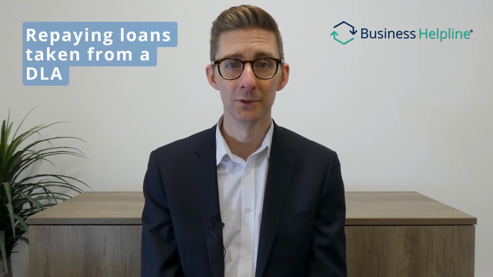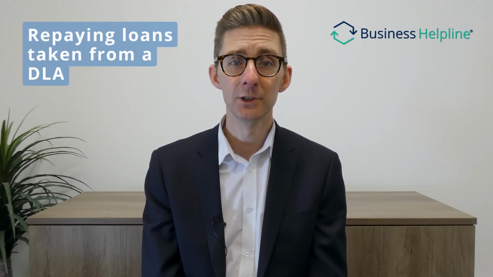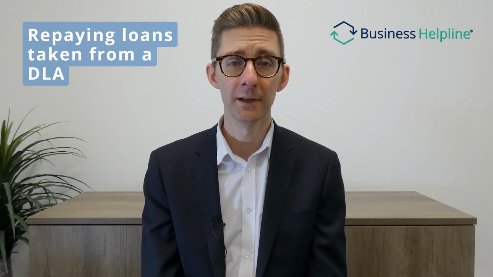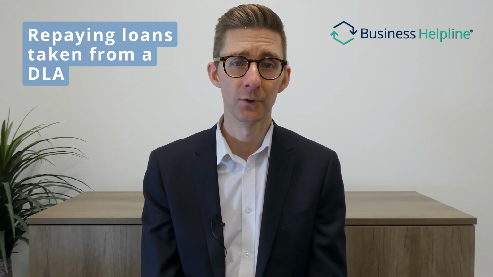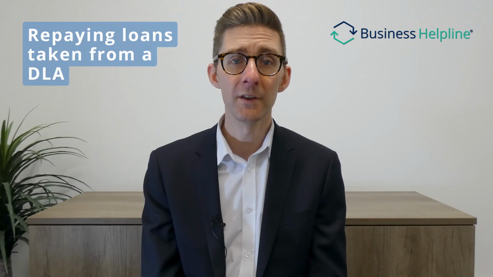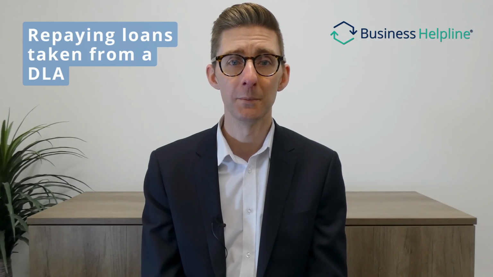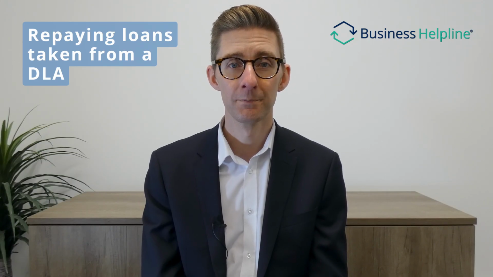Where a company is solvent, repaying a director's loan account is simple and straightforward. It's merely a case of introducing the appropriate funds into the company and making sure that the introduction of those funds has been recognised within the company's accounts for the appropriate accounting period by your accountant.